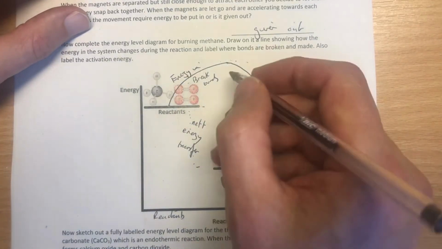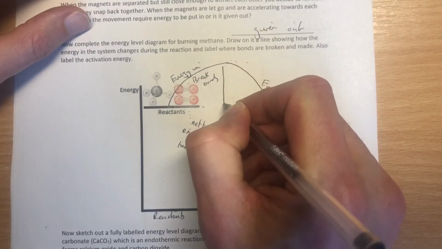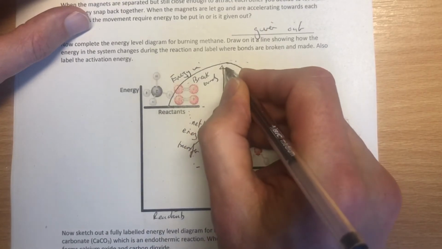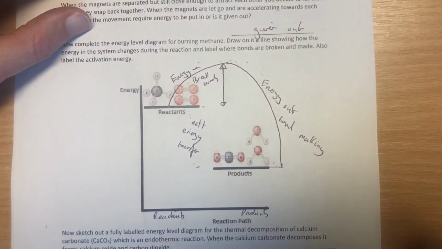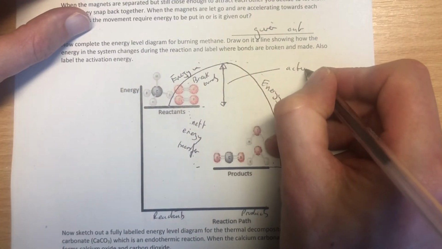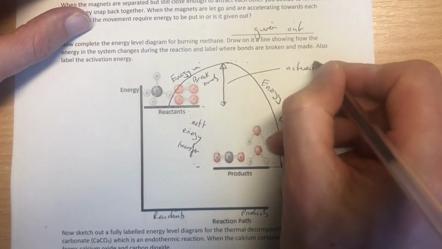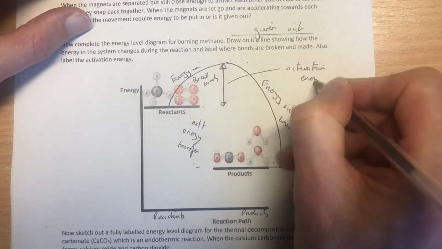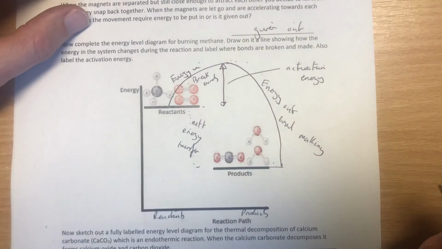Okay, one other thing we can label, this gap from here to here, the amount of energy needed to start the reaction, because if you don't have that much energy, you can't start the reaction. We call that the activation energy. Activation energy on exothermic reactions isn't always that high.